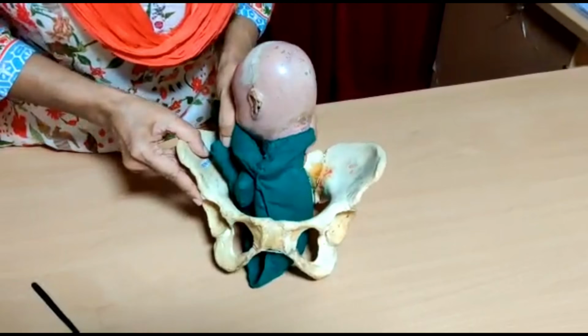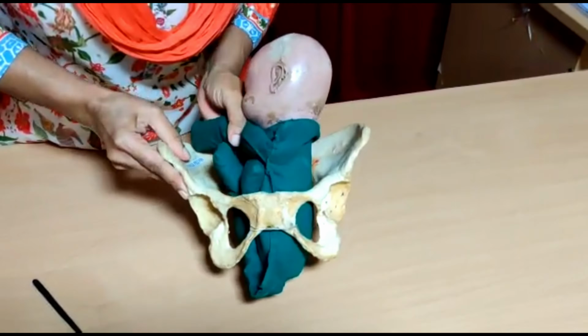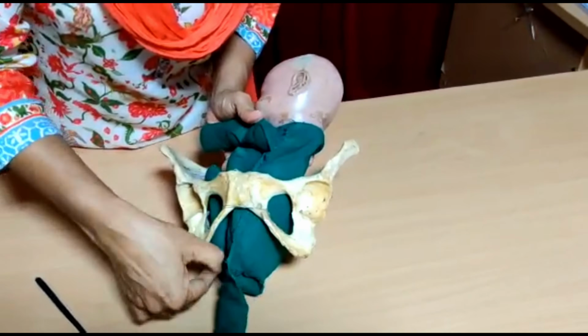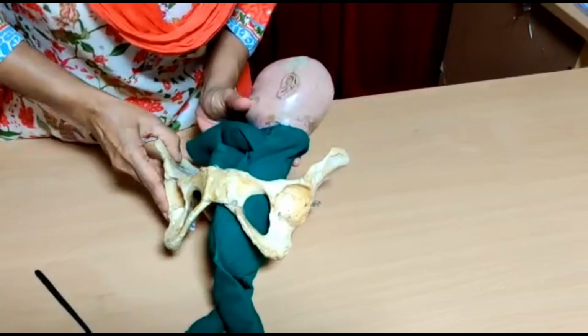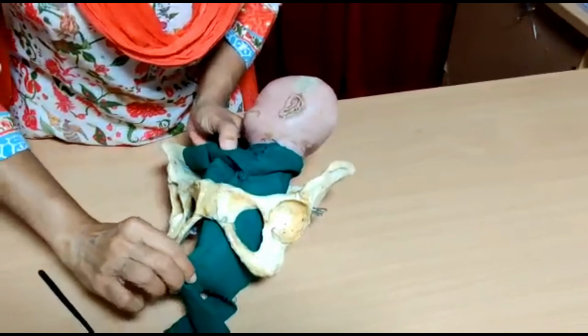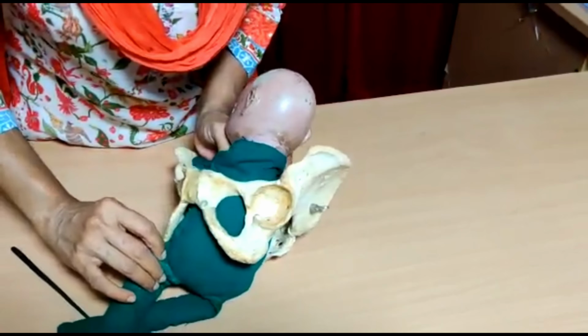Further contraction, the breech descends, and then the legs are delivered, followed by the rest of the trunk, and it undergoes restitution.